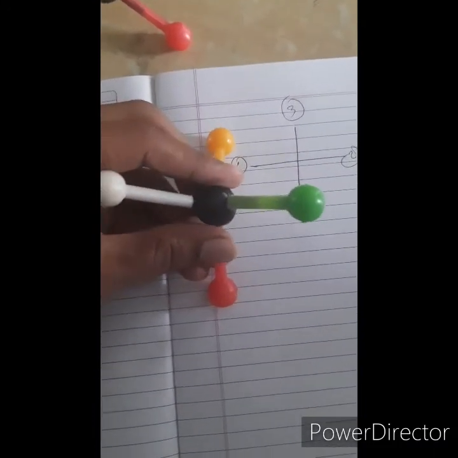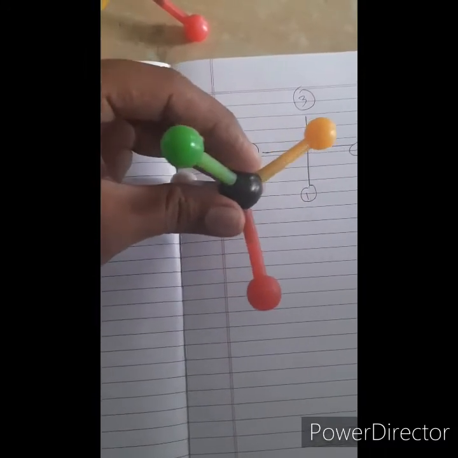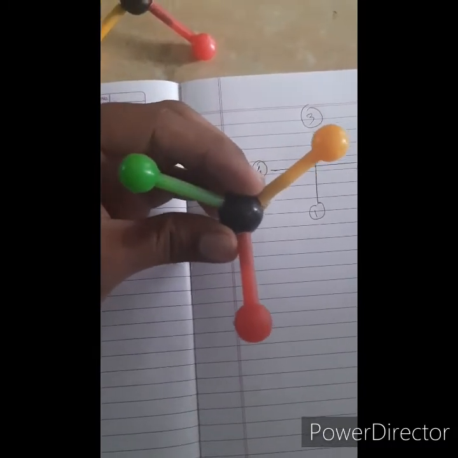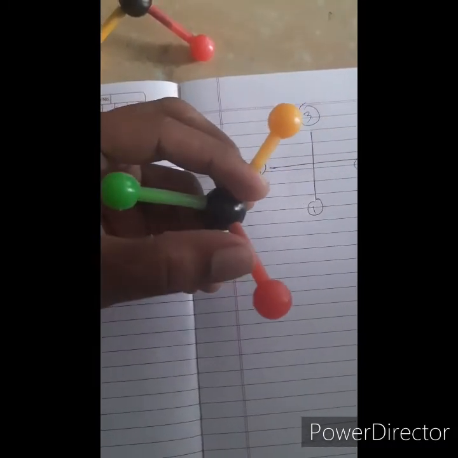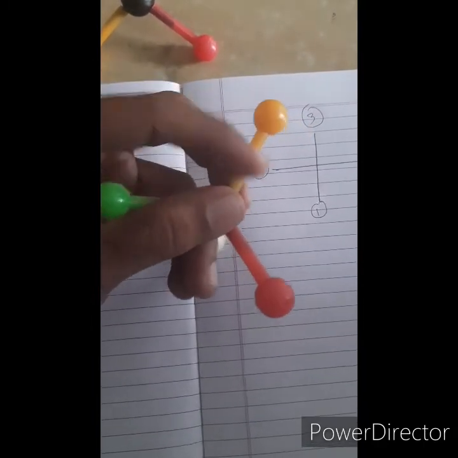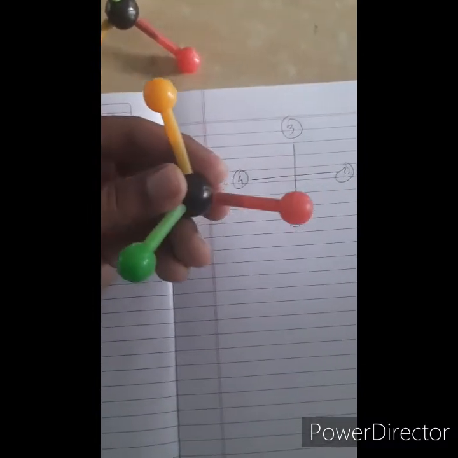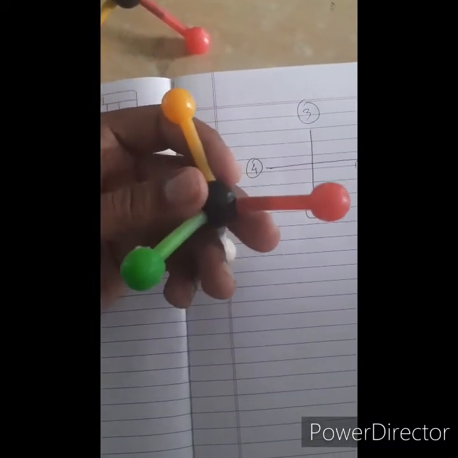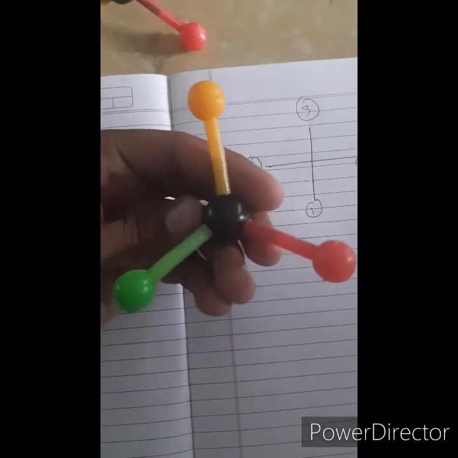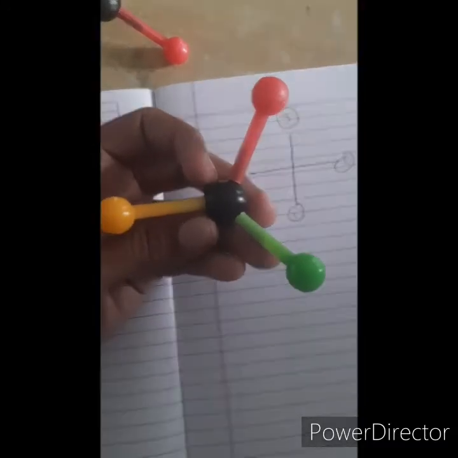And if you want to know the configuration of this, again you have to tilt like this so that the least priority group is below the plane. If you see, red is 1, green is 2, yellow is 3, so it is again R configuration, because the molecule has not changed, just the perspective of how we are looking at it has changed. So that does not mean the RS configuration is going to change, it will be again R.